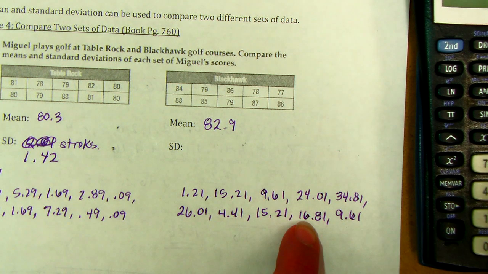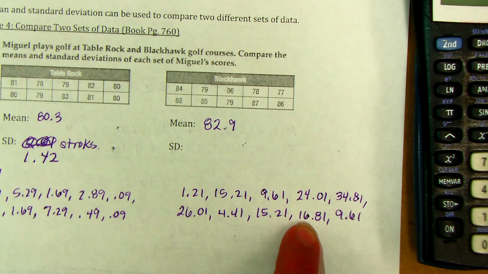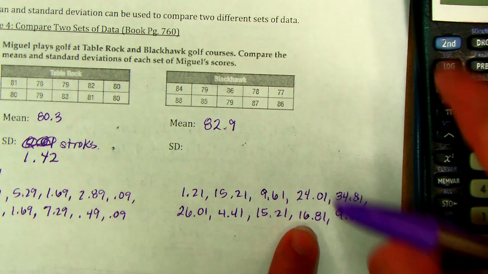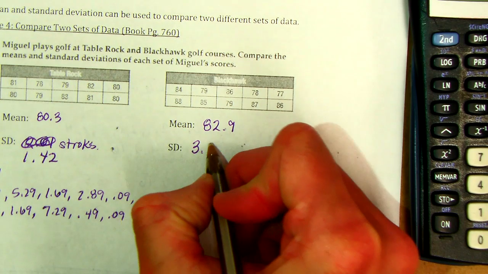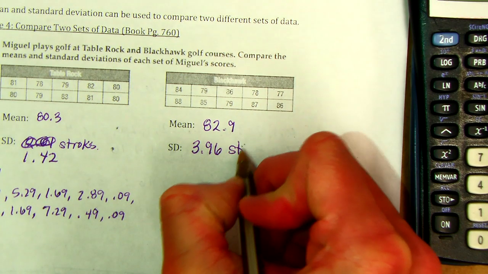Okay, and I get 3.96 strokes, which is not a surprise because these numbers are more spread out than those numbers.